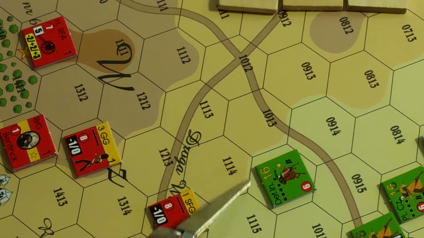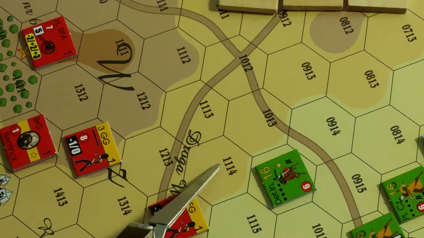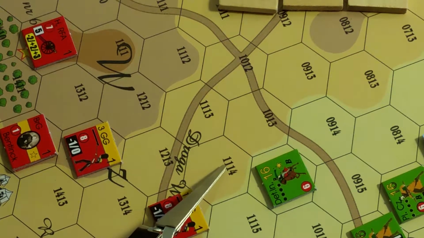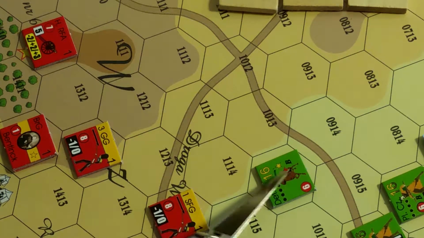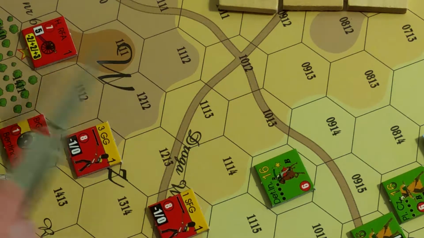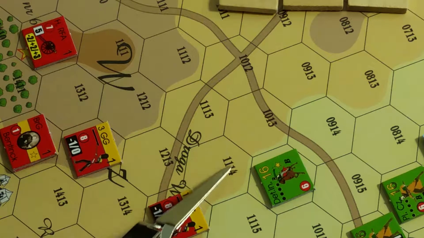Looking at that picture, 1114 is the hex with the edge level, the change in elevation. And this hex, 1114, is closer to the target if the viewer is higher. Yeah, the viewer is higher. So I think this is in dead space.